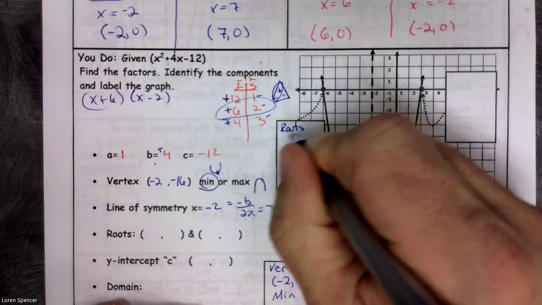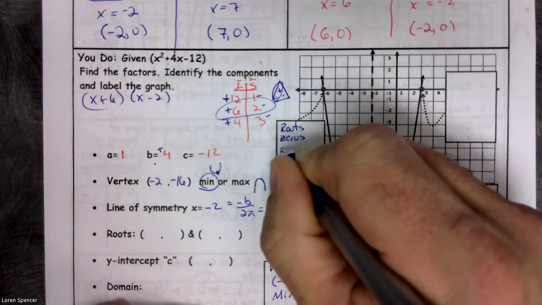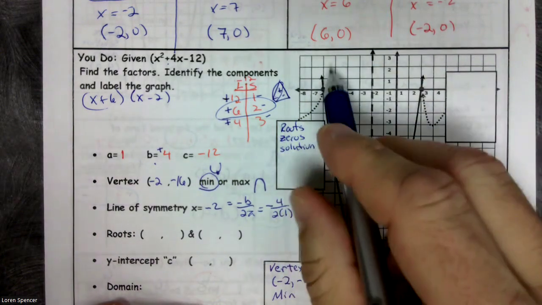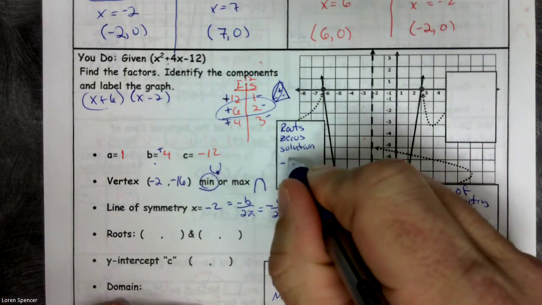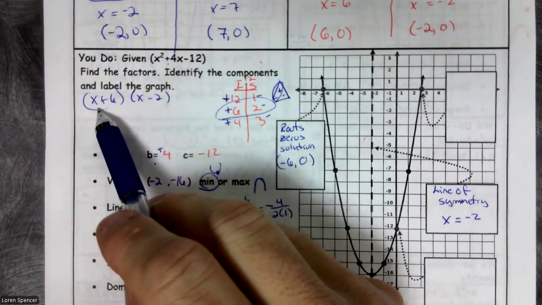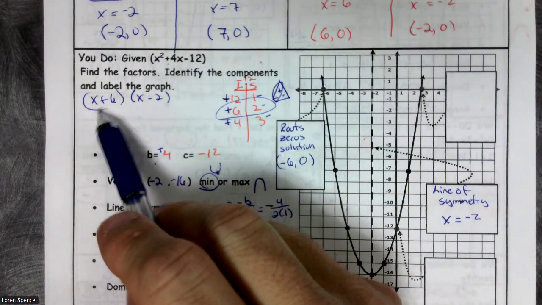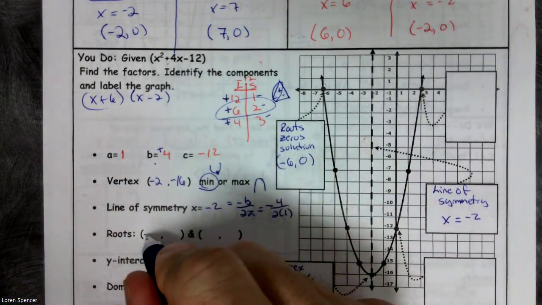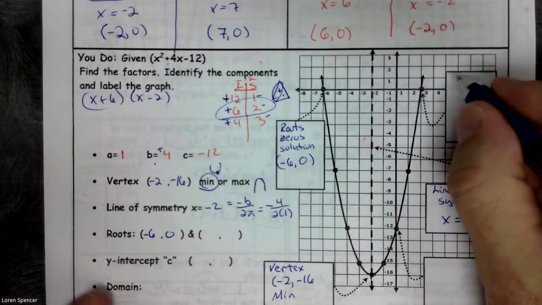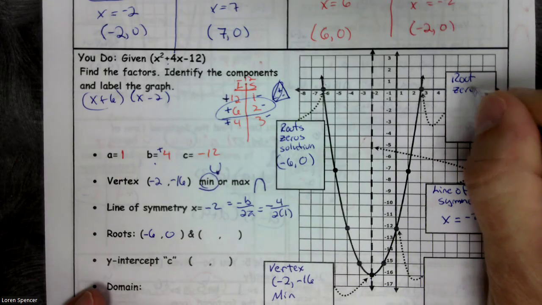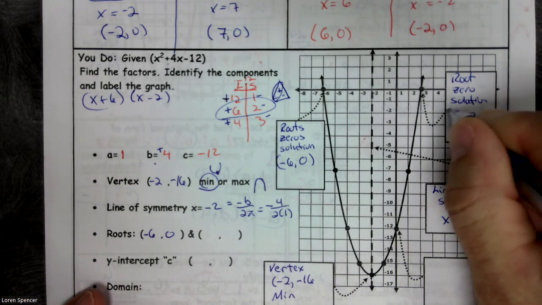Our roots, now our roots could be called zeros. They could be our solutions. And they're where they cross. And this becomes, it crosses at -6, comma, 0. And by the way, if you notice, it's just a flip of our factor. Okay? And so then we also have this root. So we have a root at -6, 0. And we also have a root at 3, 0.